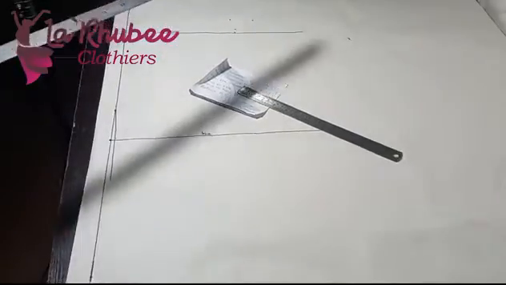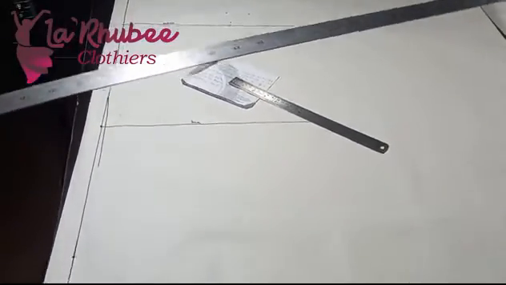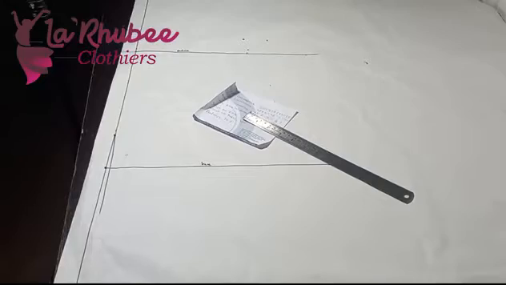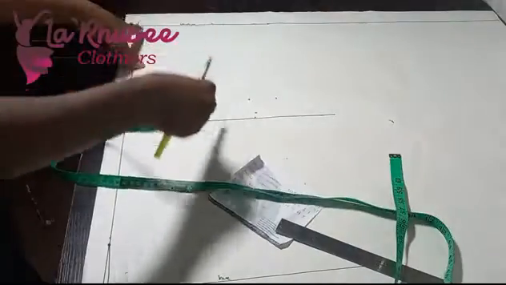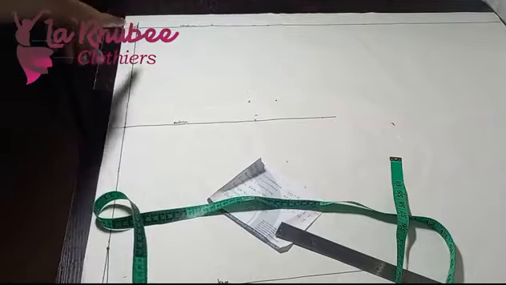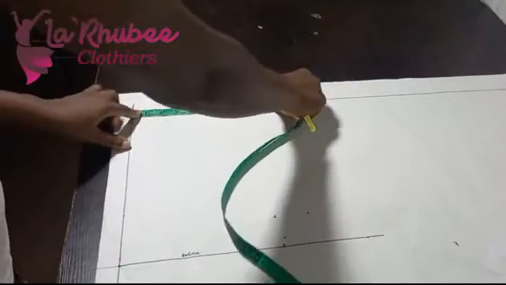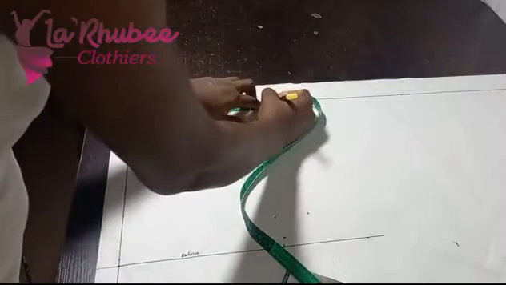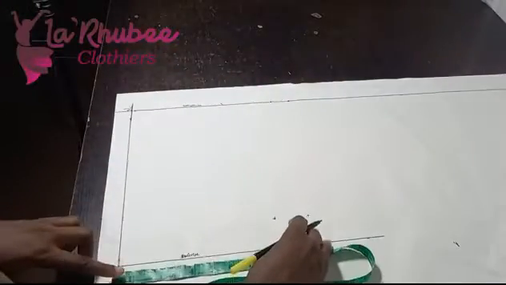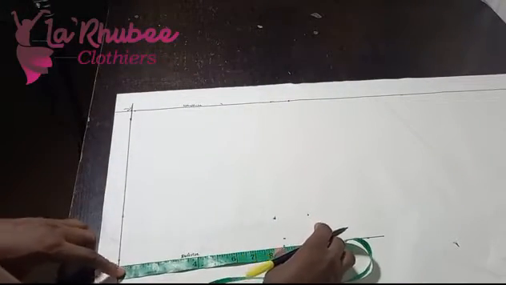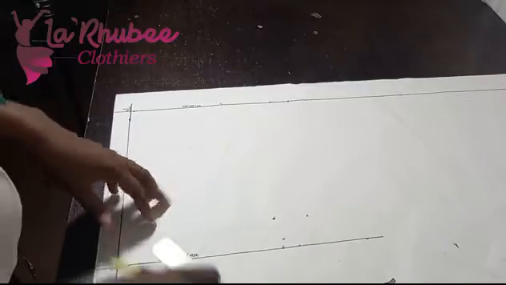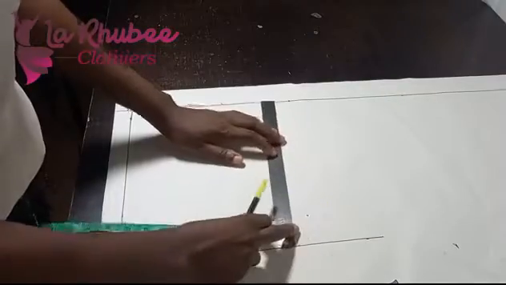Okay, so we've gotten all our lines now. So we'll start inputting our measurements. Our waist measurement is 9.5. So from here now, you can see I'm marking my 9.5. My 9.5 will start from this place here. So I'll mark my 9.5 here. I'll also come down here and mark the same 9.5, and then I will connect with a straight line.